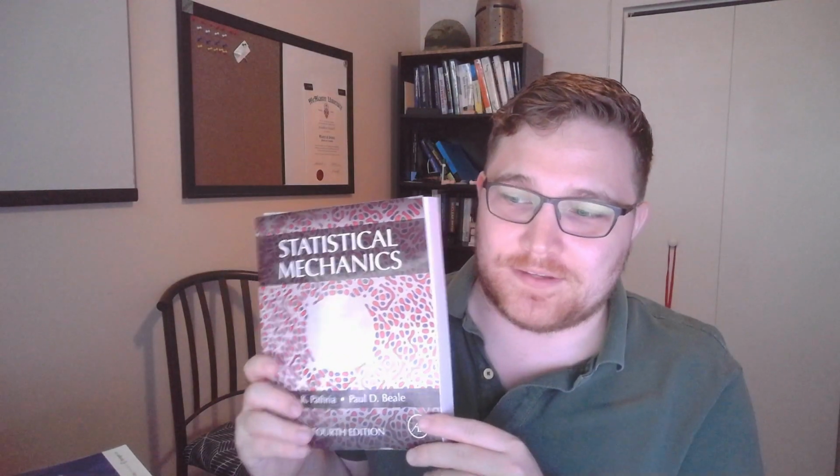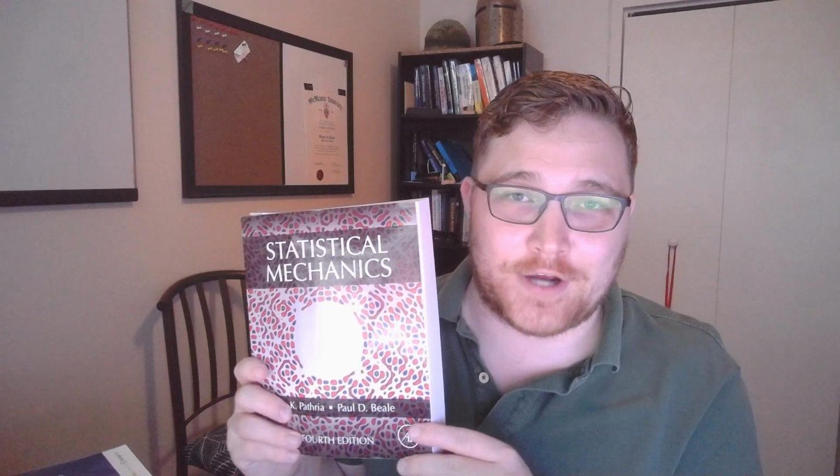So next up is Pathria. This one definitely feels like a crowd favorite. I've never personally taken it in a formal class setting, but it definitely gets bonus points, as this is the only book I'm aware of that covers the eigenstate thermalization hypothesis, sort of at an introductory statistical mechanics book level.